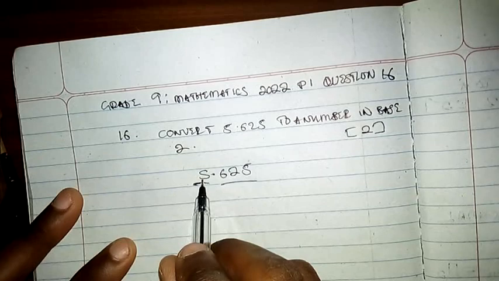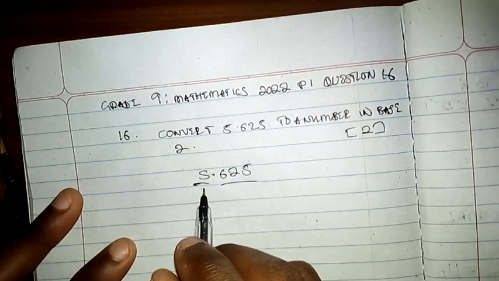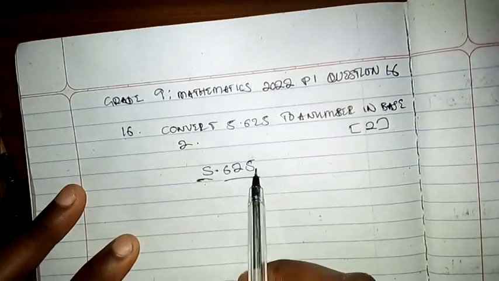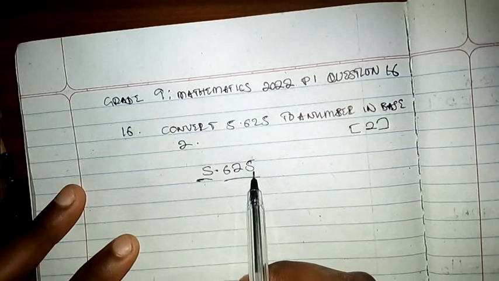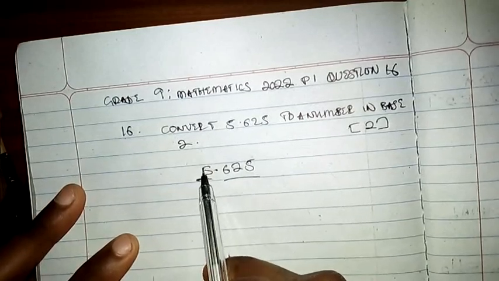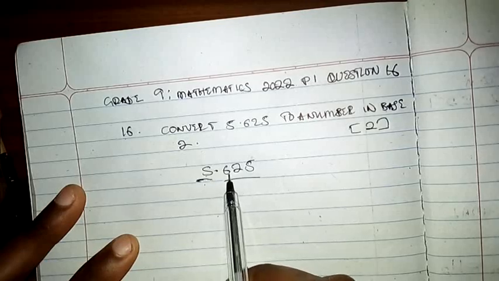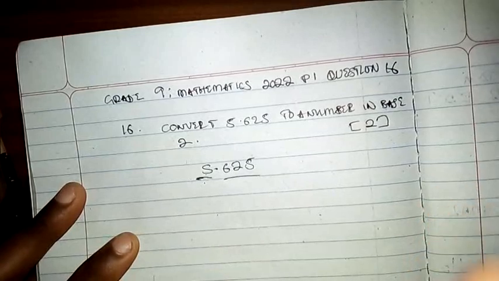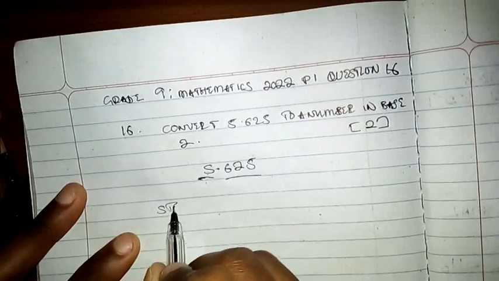Then the second step will be to convert 0.625 to base 2. We convert them separately, then we merge the answers. So let me indicate step 1.